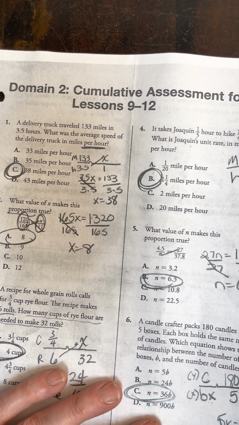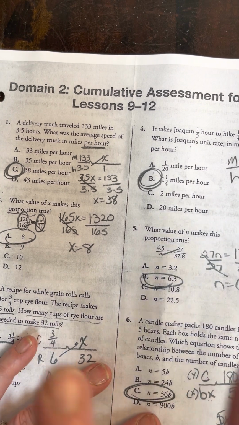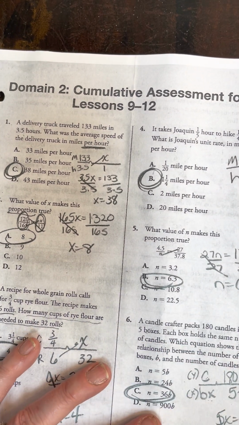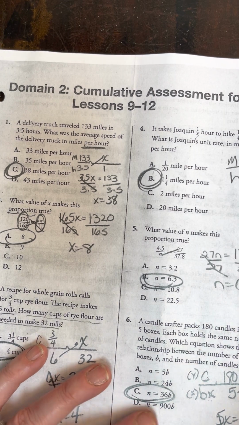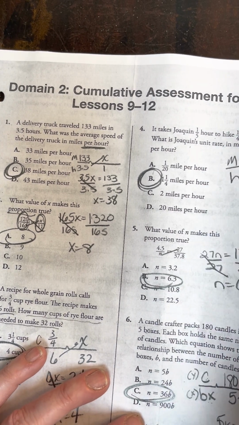Keep in mind, if you are doing a reassessment, you need to have all of these handouts completed and attached to your reassess, your redo, before you turn it in, before you put it back in the Mastery Connect.